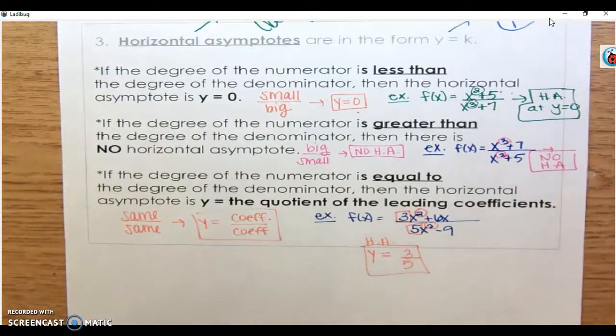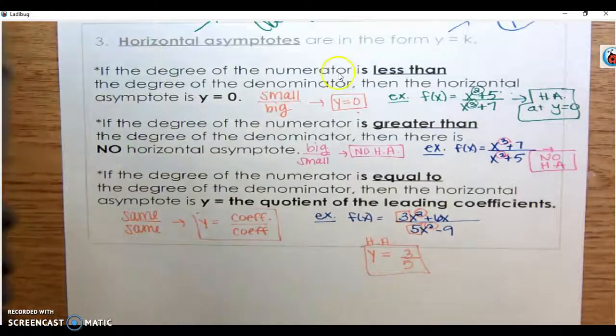Okay, so horizontal asymptotes you look at before you factor. There's 3 rules. Small over big is y equals 0, big over small, there's no horizontal asymptote, and if they're the same, you're going to use those coefficients.